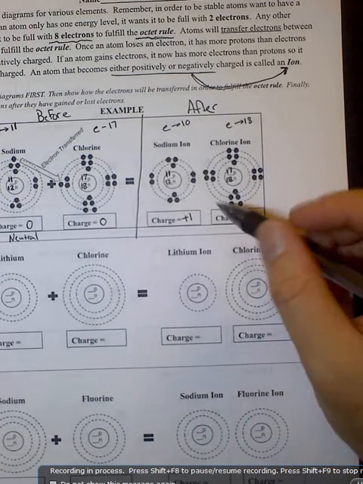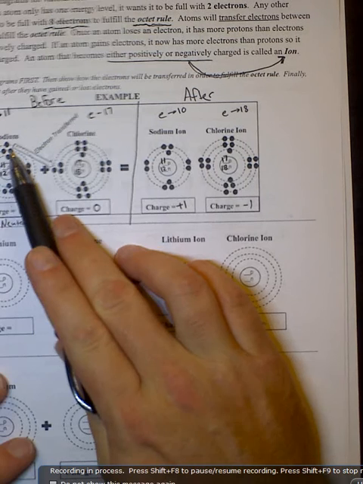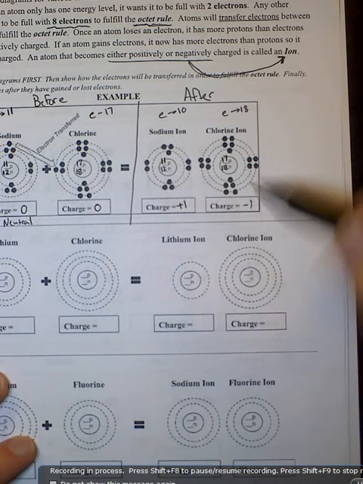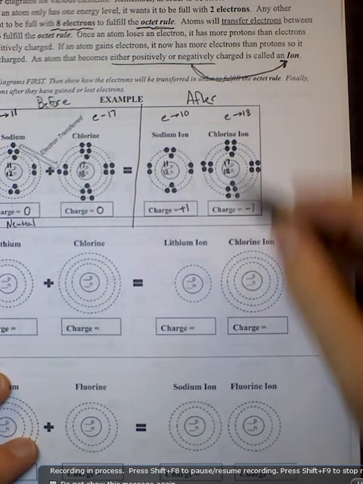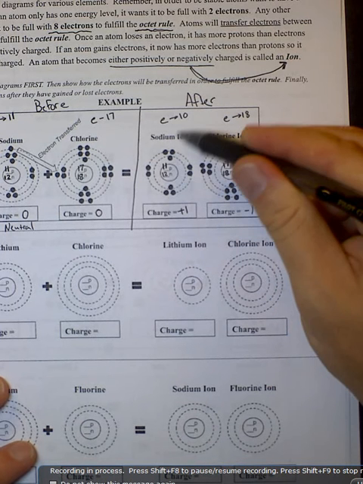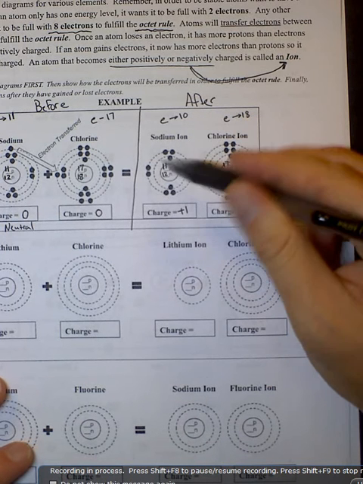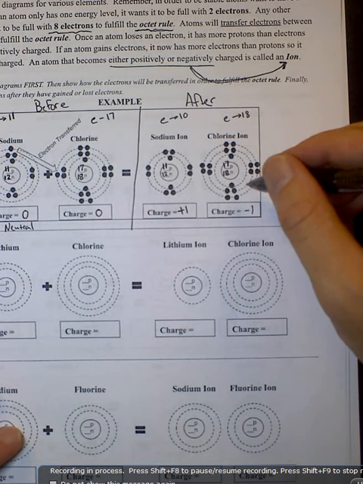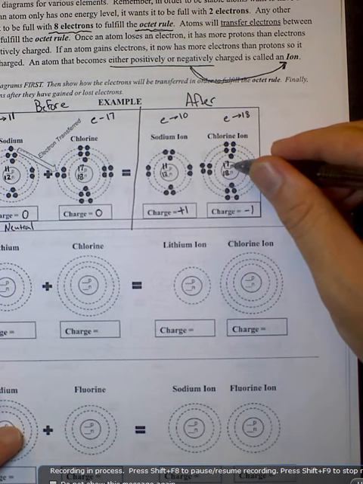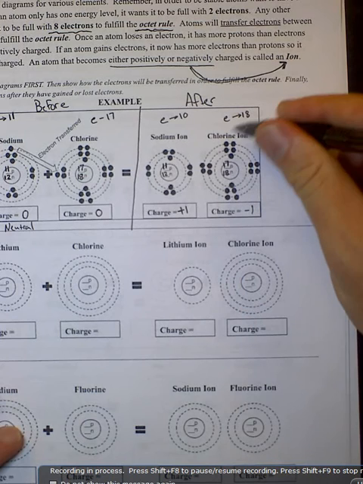So once we take this electron and move it, it's now sitting right here. This is our after. Over here we have 11 protons and 10 electrons because we moved the 1, making it have a +1 charge. Over here, we gained that electron. So we still have 17 protons, but we've now gained an electron, so we now have 18.